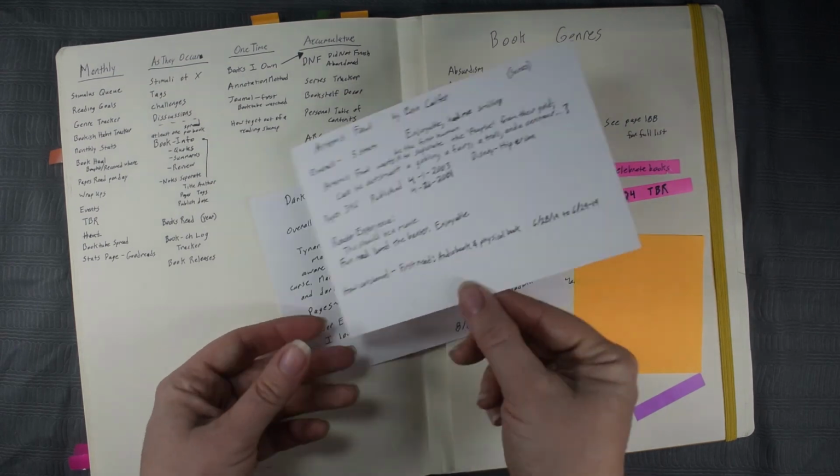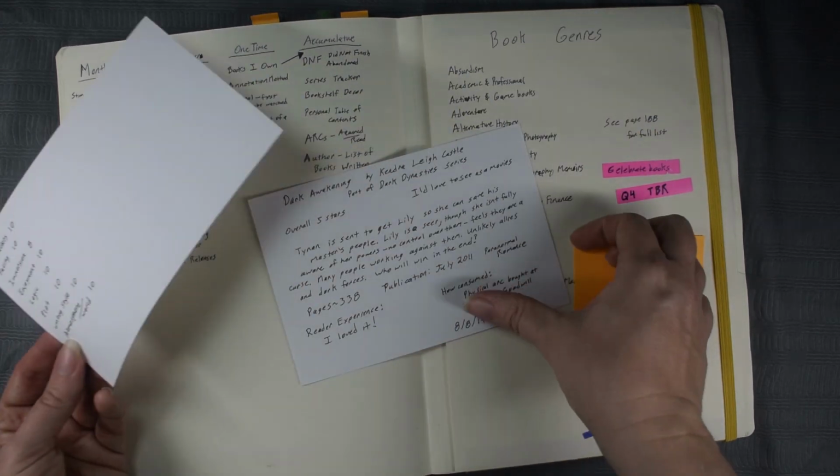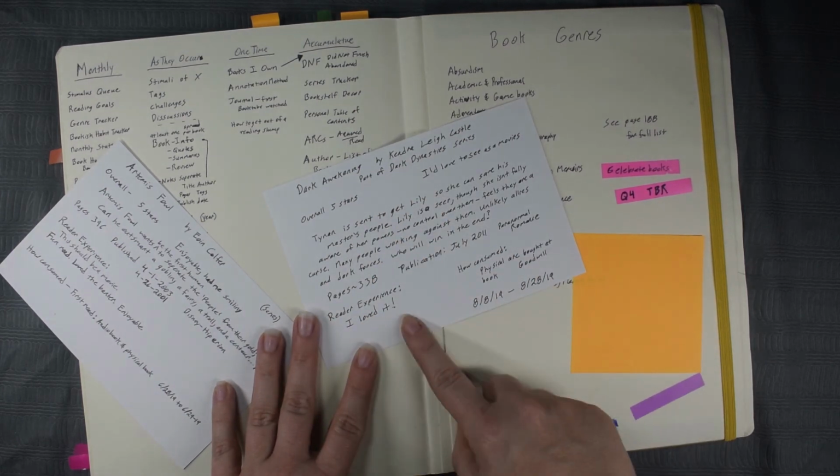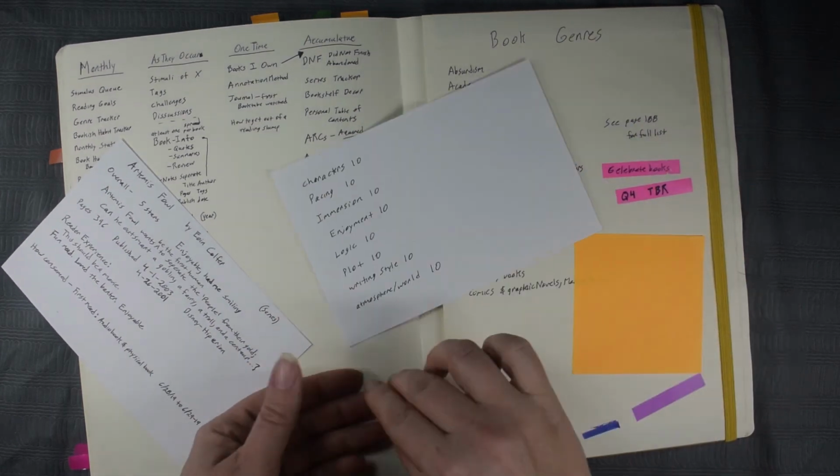And that's it for this flip through of my 2019 reading log. We'll get to see the next one in a few months.